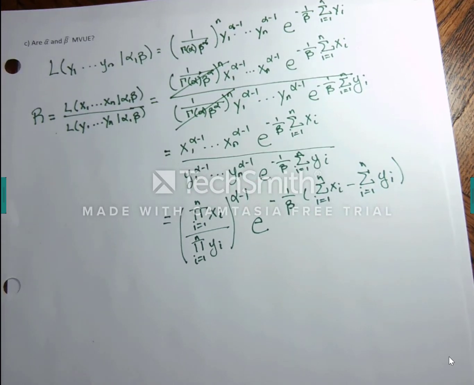Remember, our goal is we're trying to figure out when this is going to be free of alpha and when it is going to be free of beta.